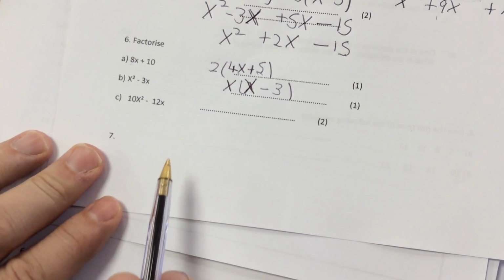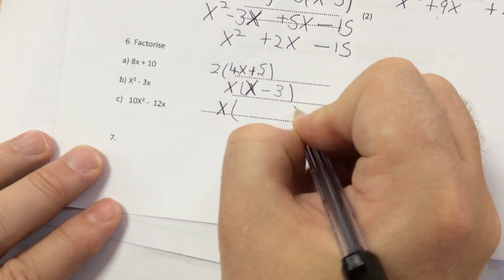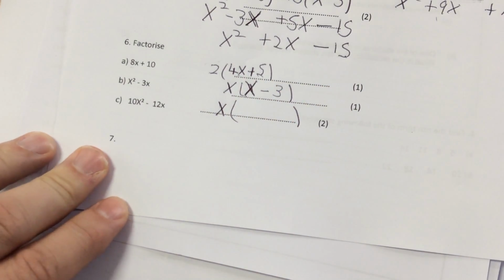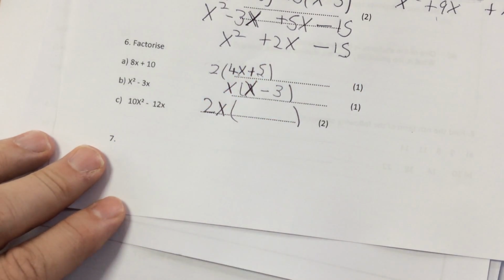Right, the next one. This time there's an x in both of them, so I can take an x out. But there is also a number that goes into 10 and 12. So because 2 goes into 10 and 12, I can also take a 2 out. So when I'm taking the 2x out, let's have a little look at this one now.